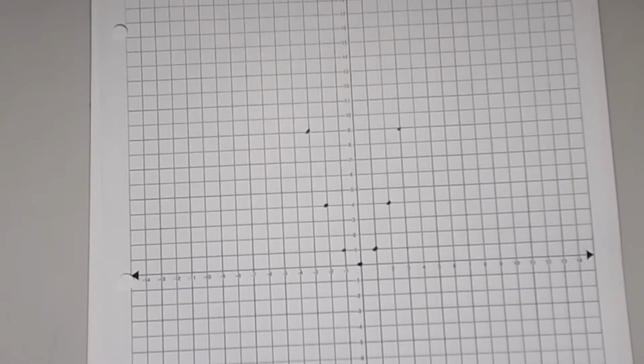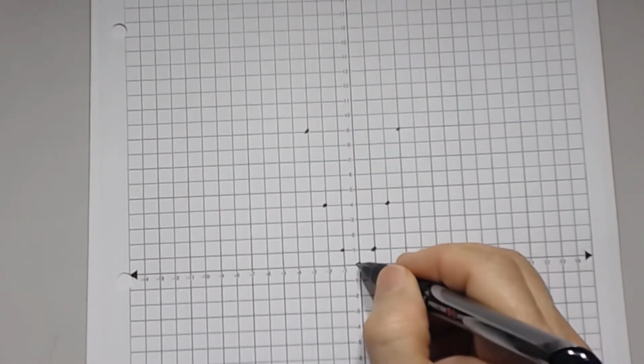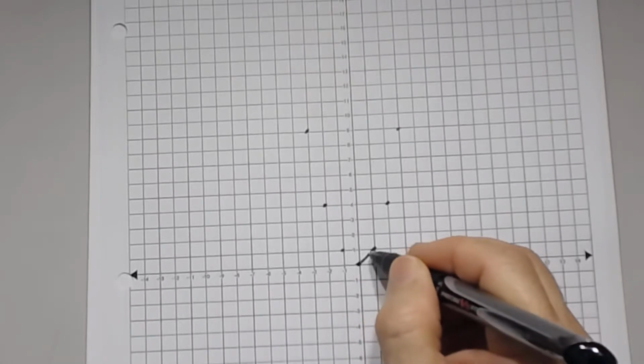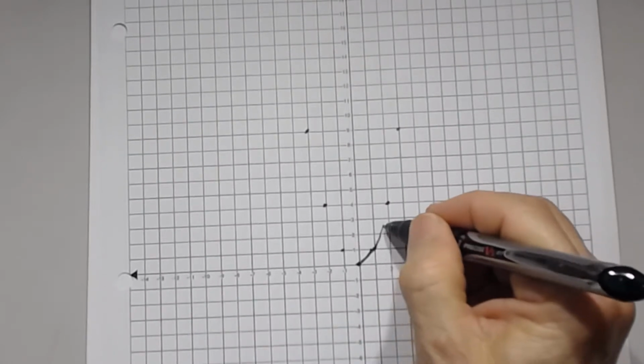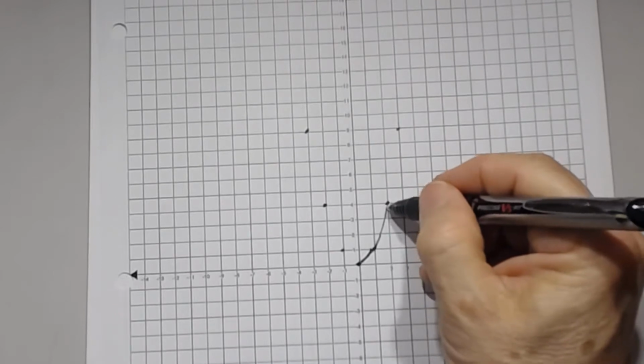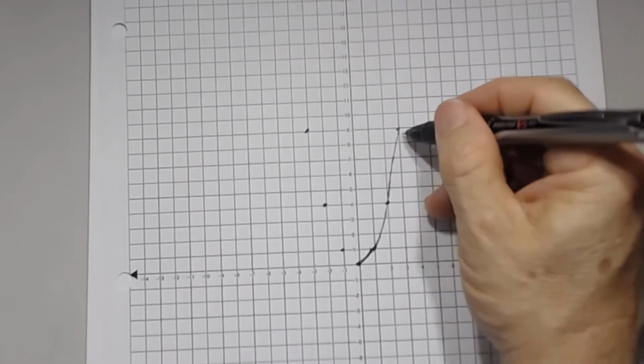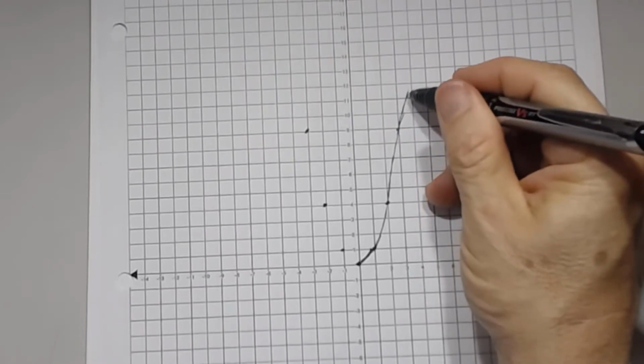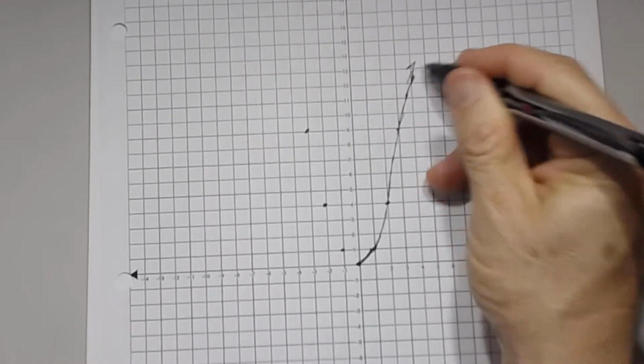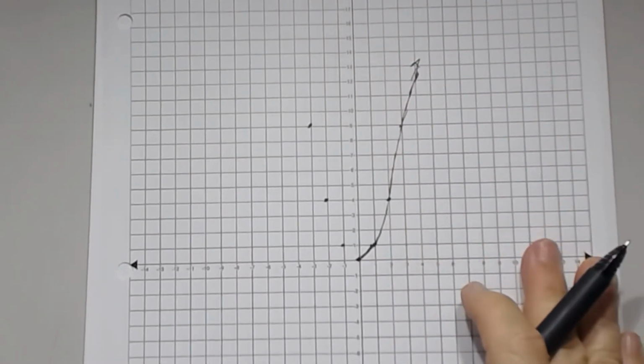Now when I draw the graph, notice that it's not a line. It looks like a curve, kind of like a U, right? Just do the best you can with drawing this curve. It just keeps on increasing like this, and then do the same thing on the other side.